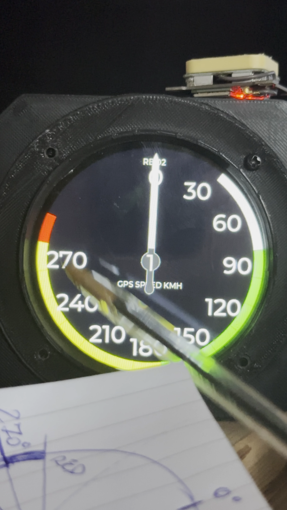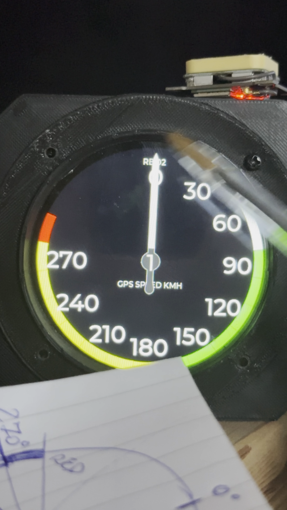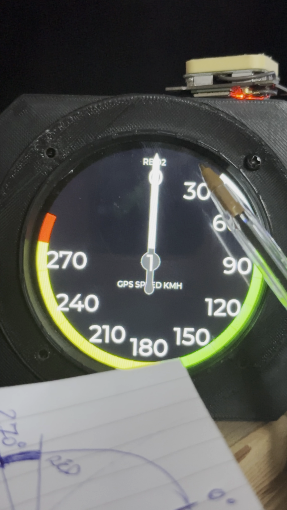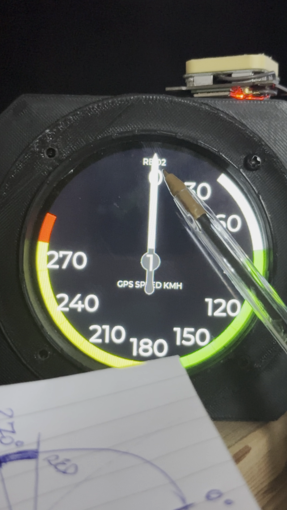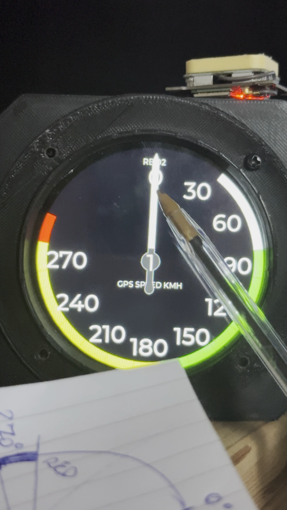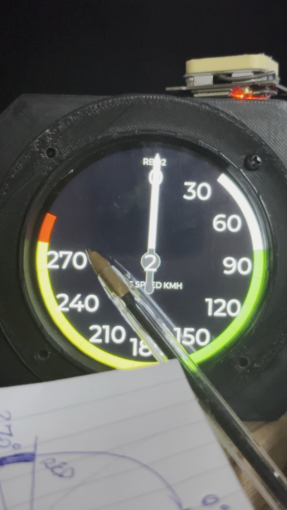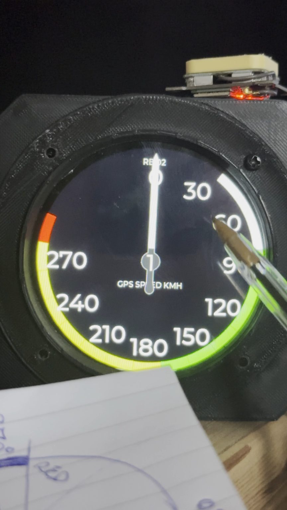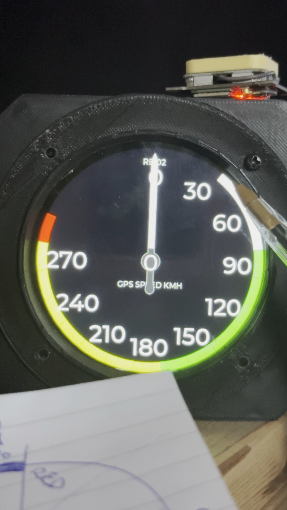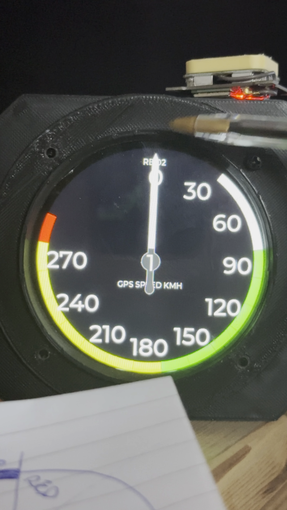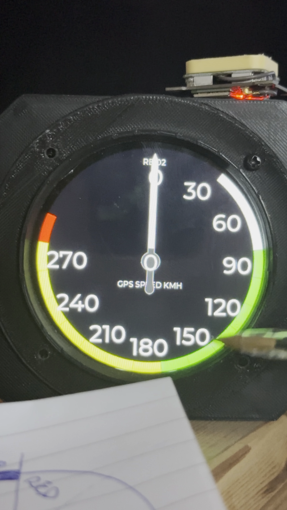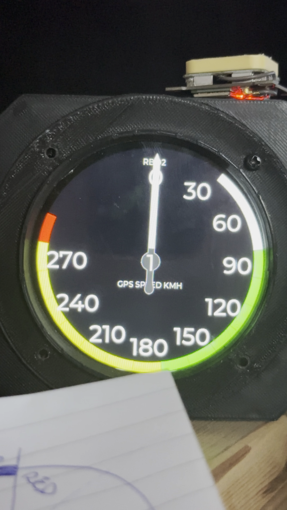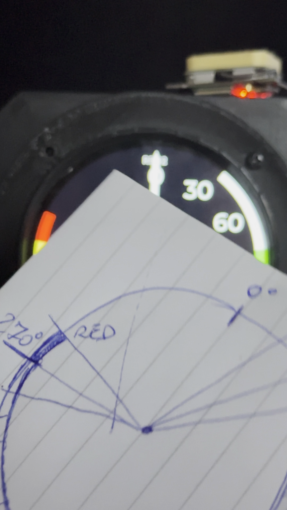Now how can it be configurable? To reflect your primary instrument, you can choose where you want to start the kilometers or the knots, and then where it is going to end. In this case, to simplify the situation, we decided to have degrees equal to kilometers, but it's up to you. You can choose all of the values to reflect your primary instruments.